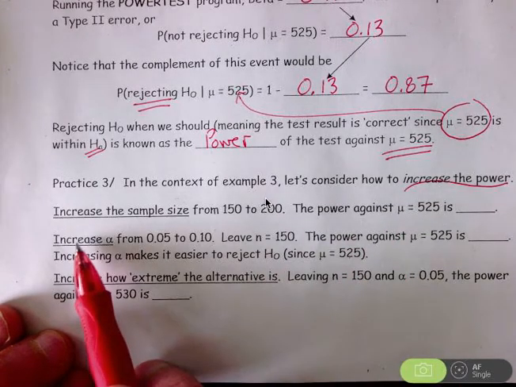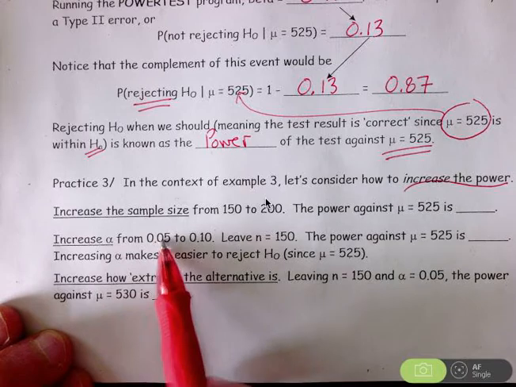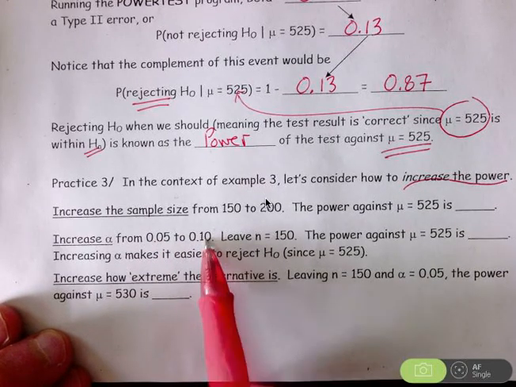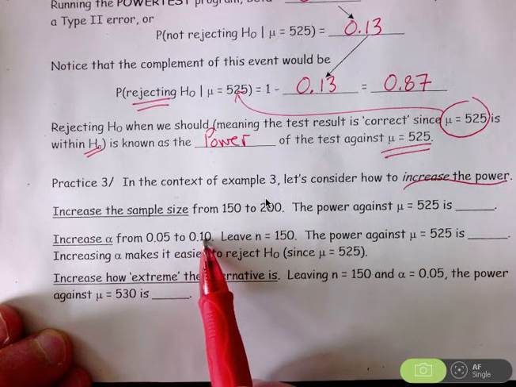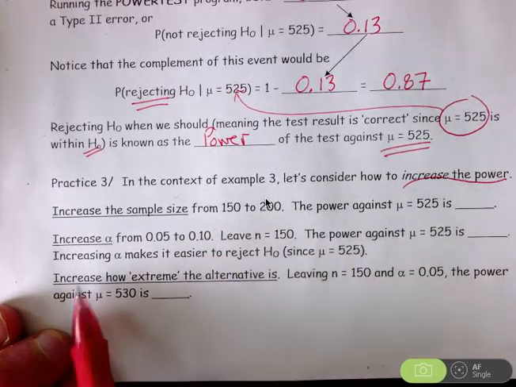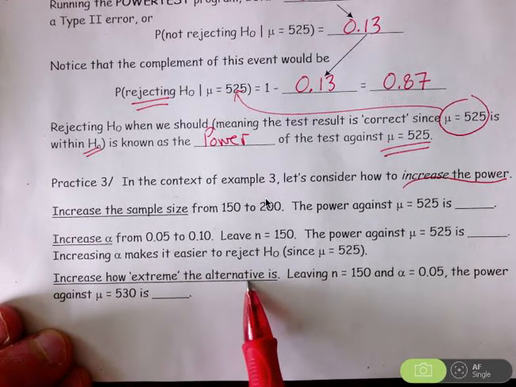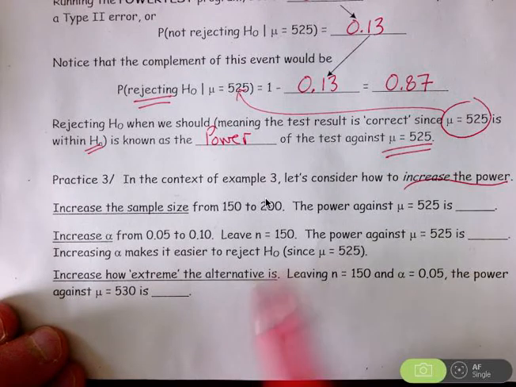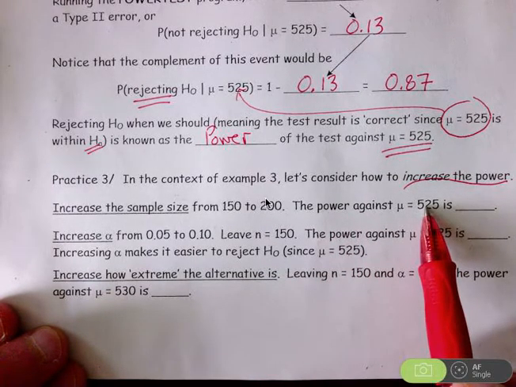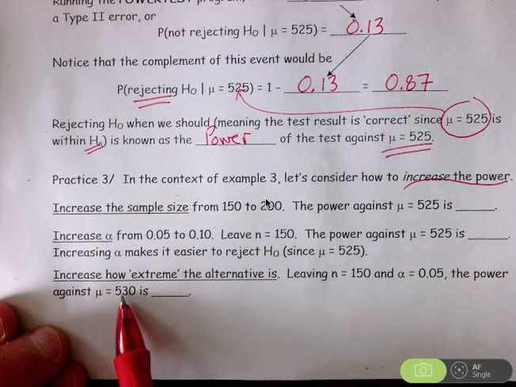Another thing that you could do is increase your level of significance from 0.05 to 0.1. So again, leave the sample size back to where it was supposed to be and just increase the level of significance. The other thing that you could do is increase how extreme the alternative is. So instead of finding power or finding the likelihood of a type 2 error against a value of 525, make it even greater, make it a value of 530. That's another way that you can increase the power of your test or simultaneously decrease the likelihood of a type 2 error. So try using the program.